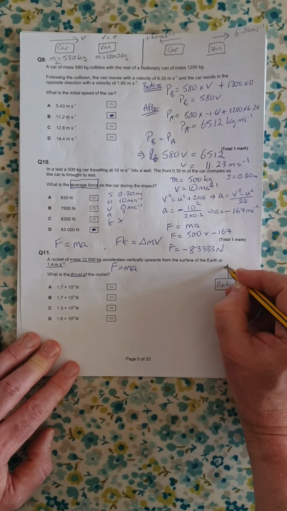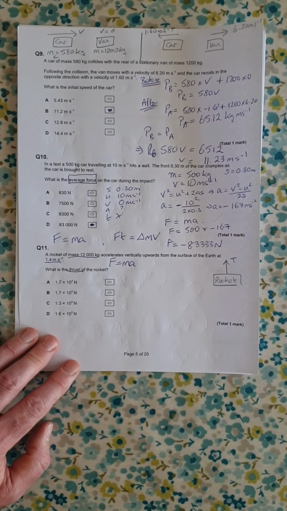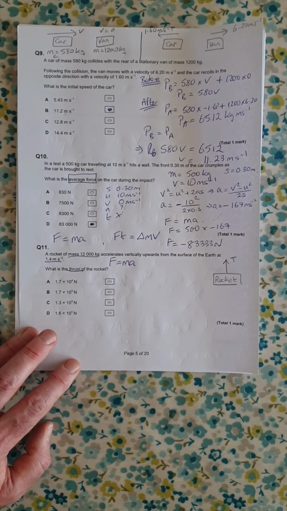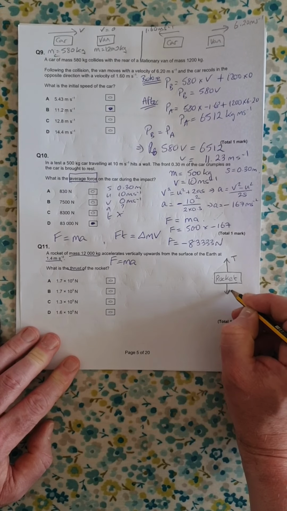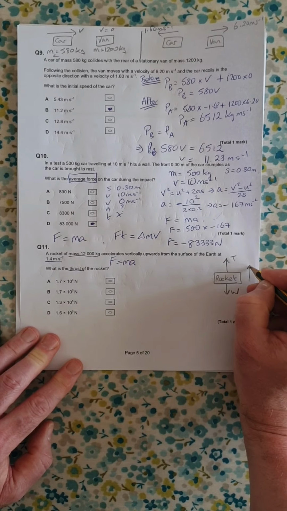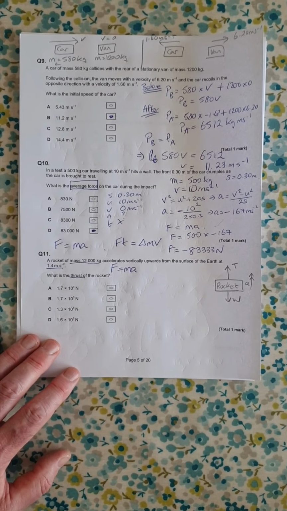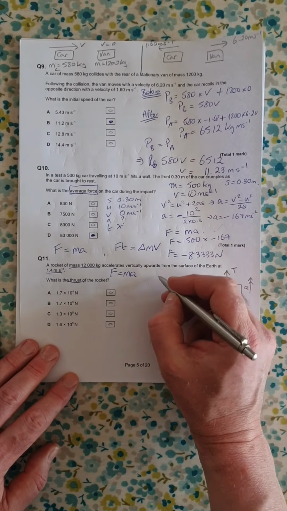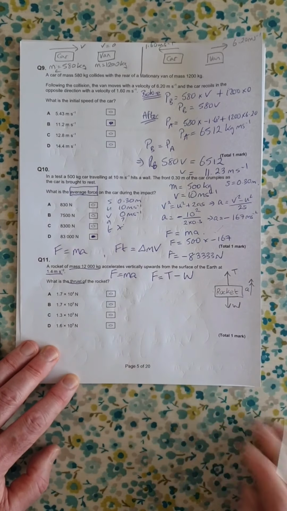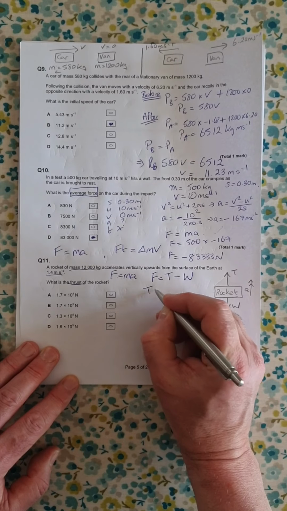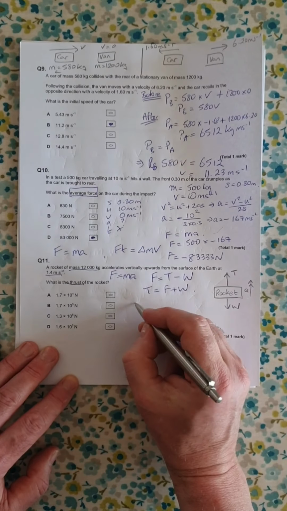I'm saying that there is a force upwards, the thrust. I'll show that with a capital T. And I need to think about, is there any other force acting on this? Well, clearly there is. There would be the weight downwards. And we're told that overall there is a certain level of acceleration, 1.4 meters per second squared. So that gives me the resultant force is equal to the thrust minus the weight. We're looking for the thrust, that would be equal to the force plus the weight. So I need to calculate those two things.